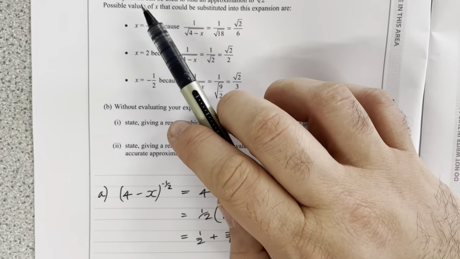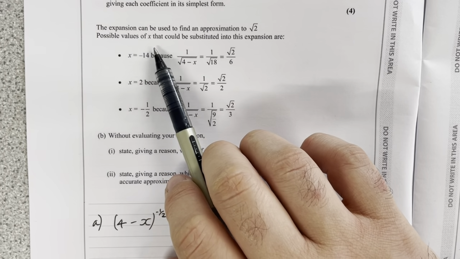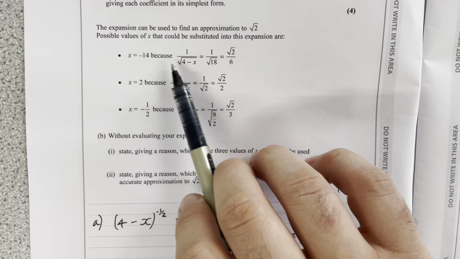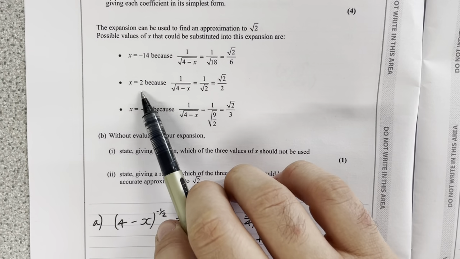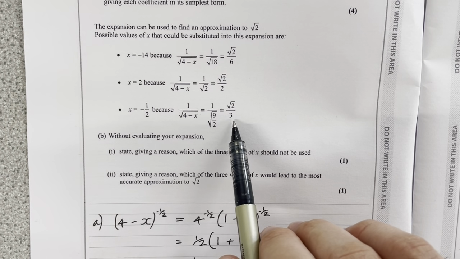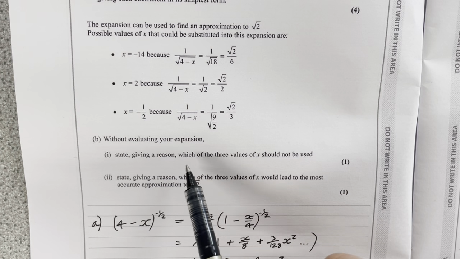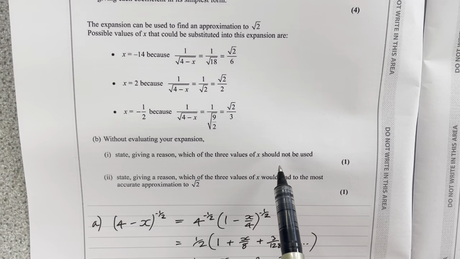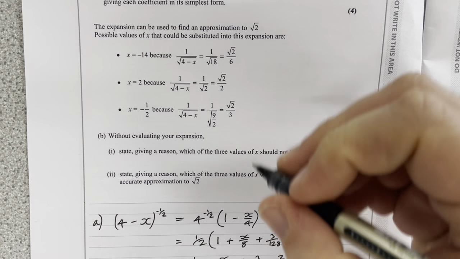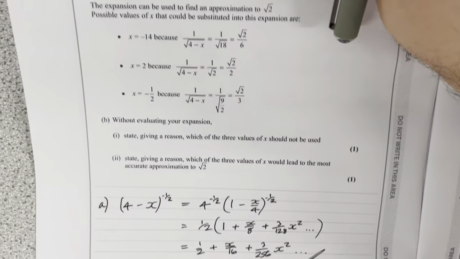The expansion can be used to find an approximation to root 2. Possible values of x that could be substituted into the expansion are x is minus 14 because this is true, x is 2 because this is true, and x is minus 1/2 because this is true. Without evaluating your expansion, state, giving a reason, which of these 3 values should not be used. Well, when you're dealing with a question like this, it should be the biggest value that's not used, and that would generally be because it's out of range.